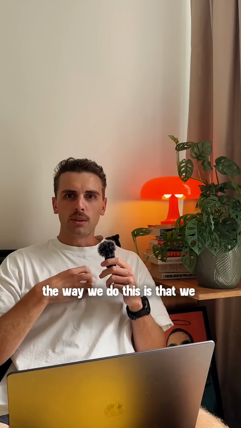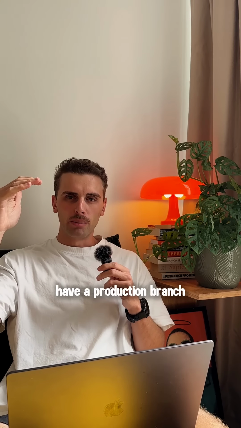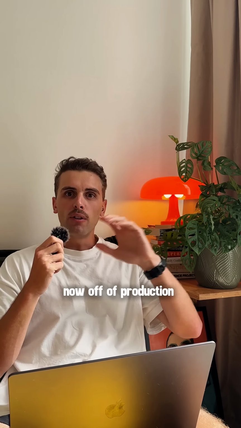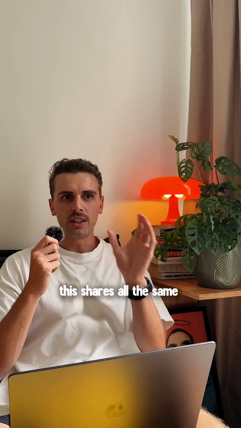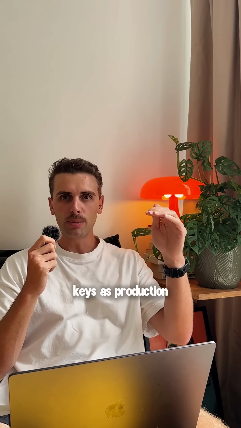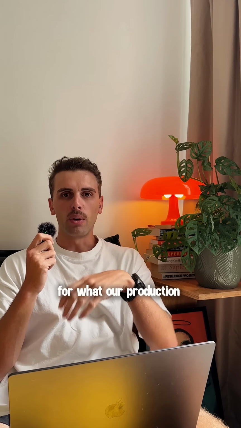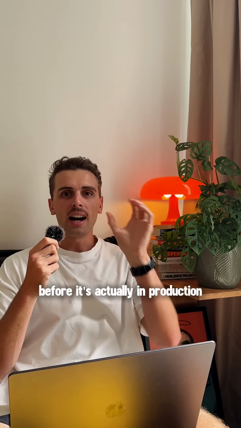Now at my agency, the way we do this is that we have a production branch. This is where all of the deployments run from, the back end and the front end. Now off of production, one branch below, we have staging. This shares all the same keys as production and is a like for like environment, but is essentially a testing ground for what our production environment will look like before it's actually in production.